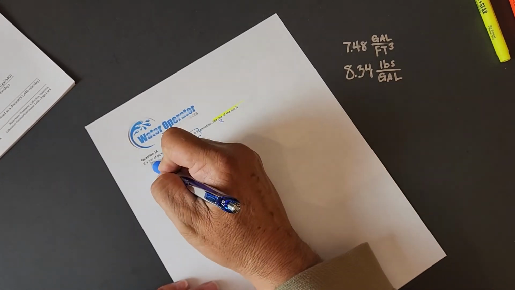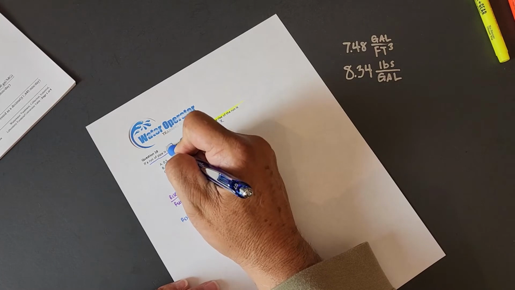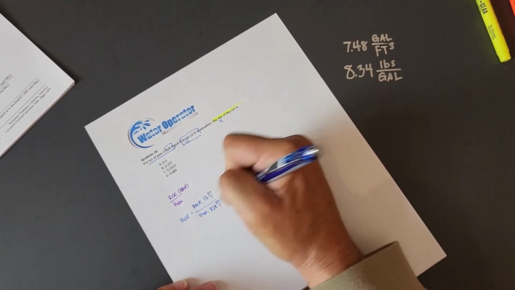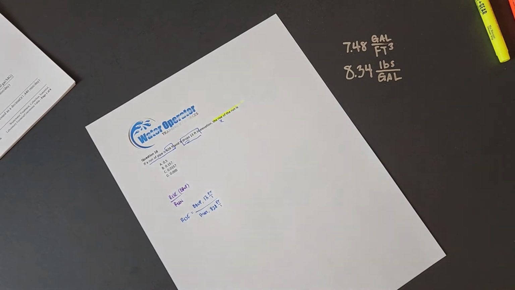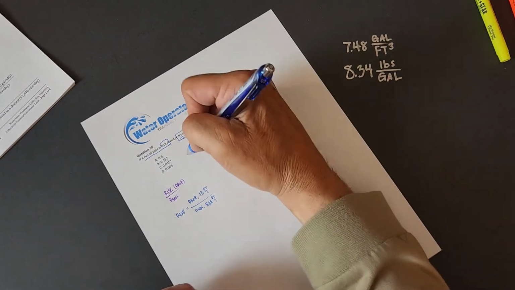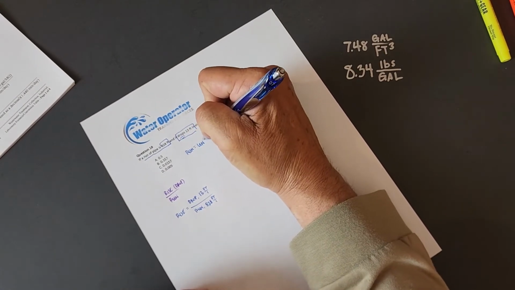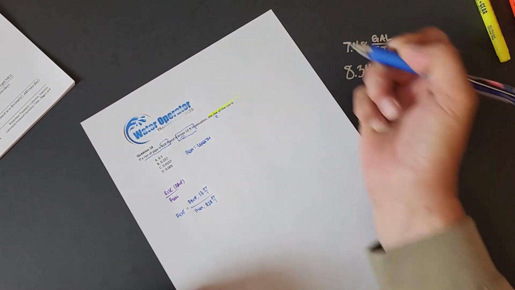The run of the pipe is 828 feet. That's the length of the pipe. The run equals the length.